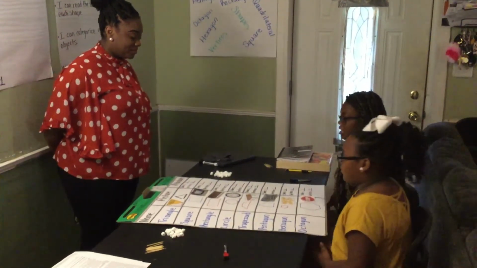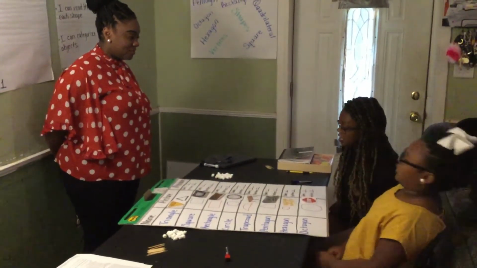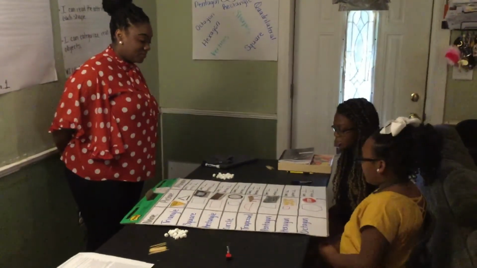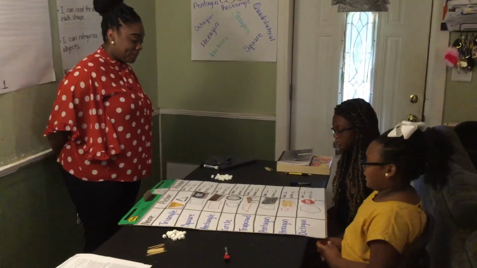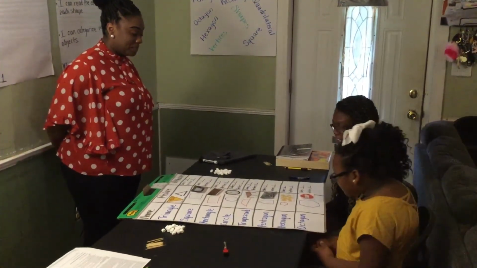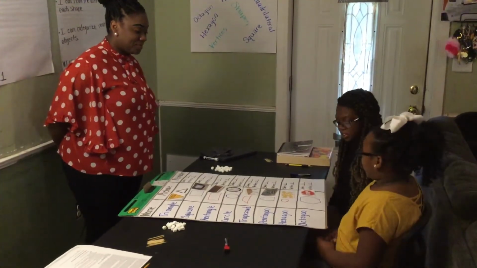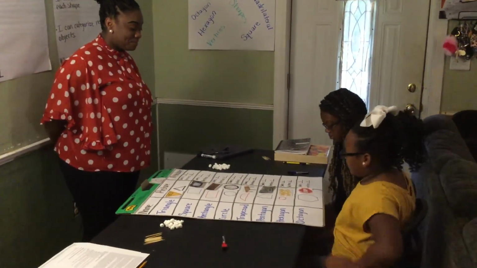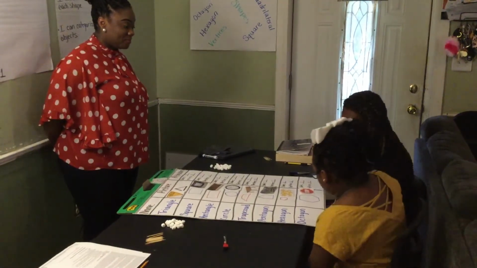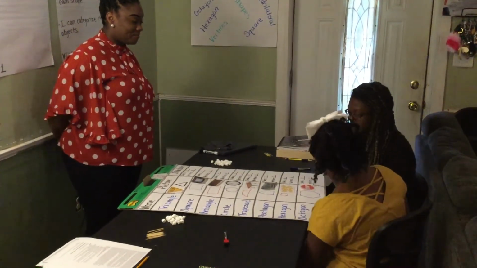Circle has 0 sides and 0 vertices. A trapezoid has 4 sides and 4 vertices. Pentagons have 5 sides and 5 vertices. A hexagon has 6 sides and 6 vertices. And the octagon has 8 sides and 8 vertices.